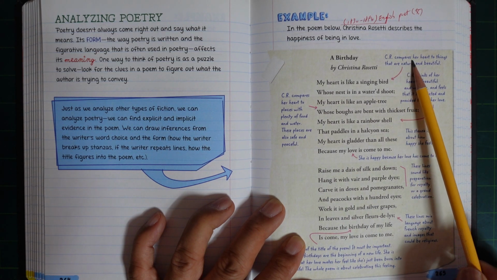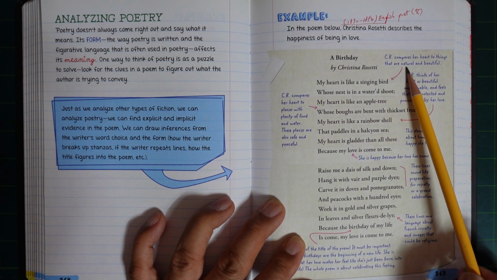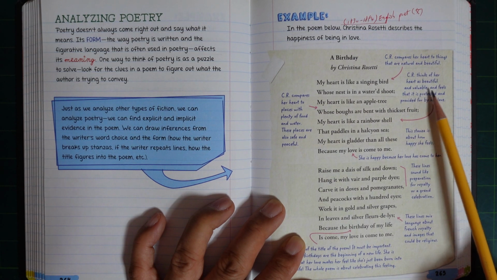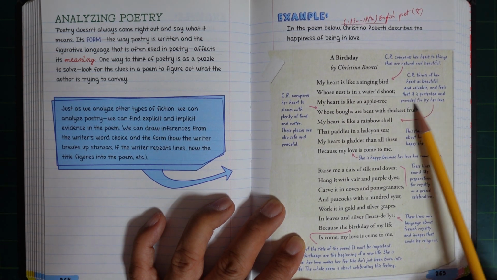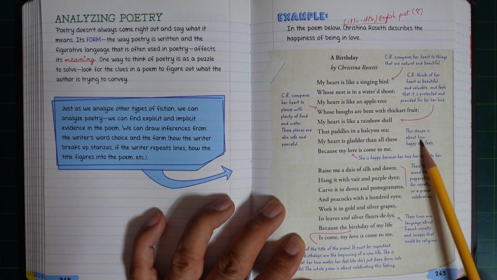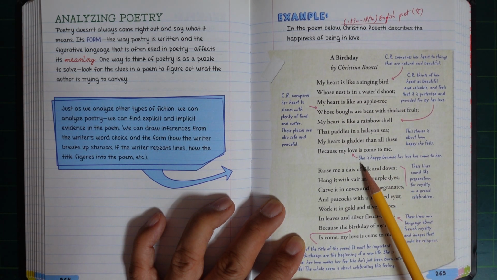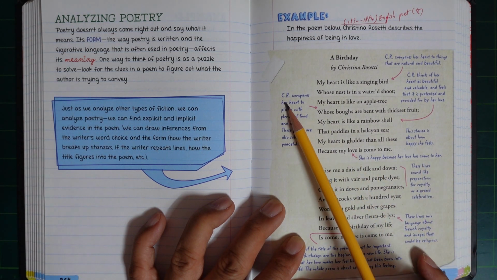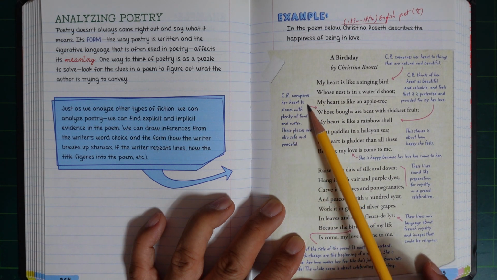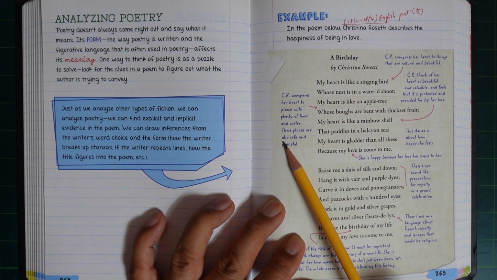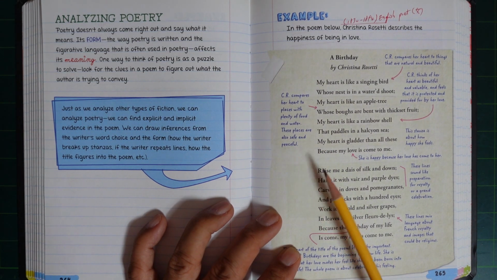The speaker compares her heart to things that are natural and beautiful. She thinks of her heart as beautiful and valuable and feels that it's protected and provided for by her love. This stanza is about how happy she feels. She's happy because her love has come to her. She compares her heart to places with plenty of food and water. These places are also safe and peaceful.